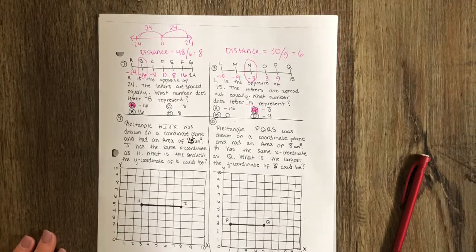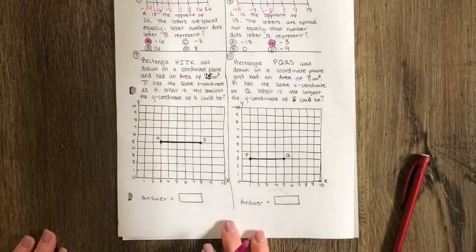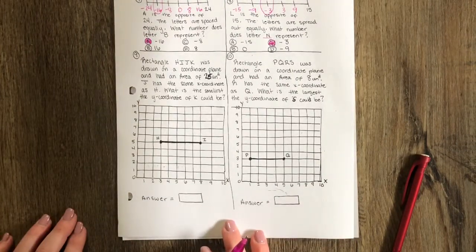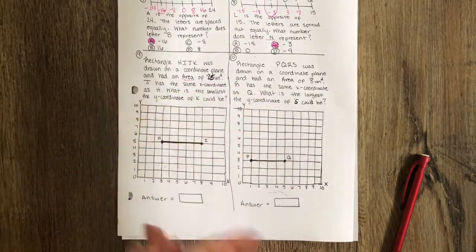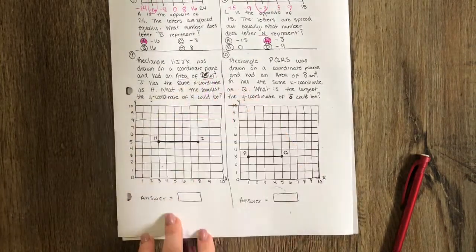Okay, and last but not least, we're going to look at number 9 and number 10. So number 9 says rectangle HIJK was drawn on a coordinate plane and had an area of 25 units squared.